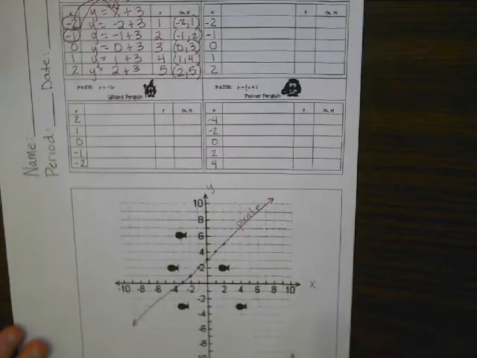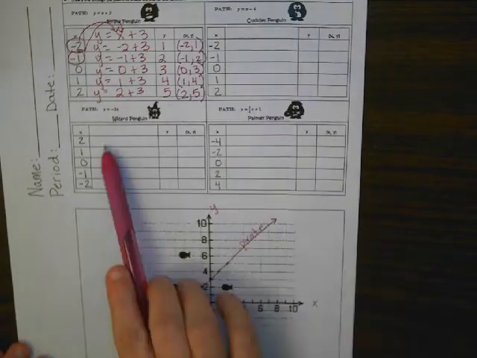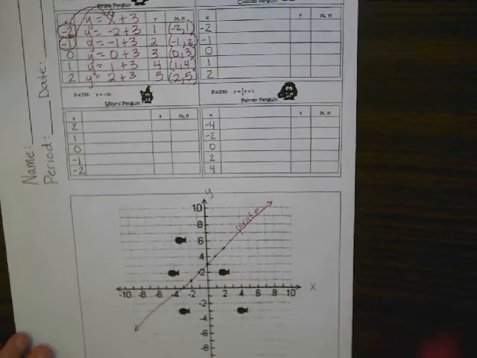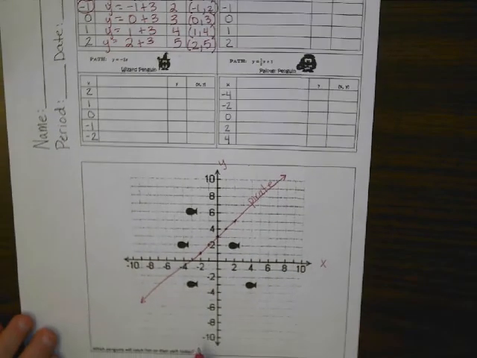So now you find the path of Cuddles, Wizard, and Painter and figure out which penguins, there could be more than one, that catch fish today.